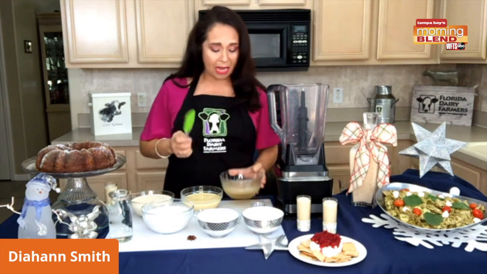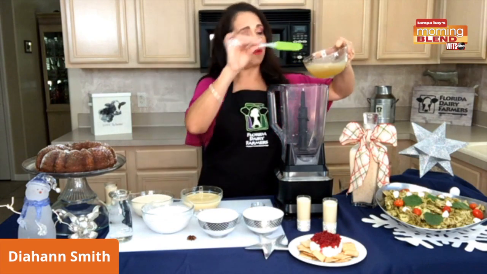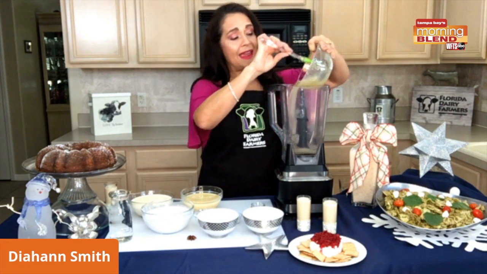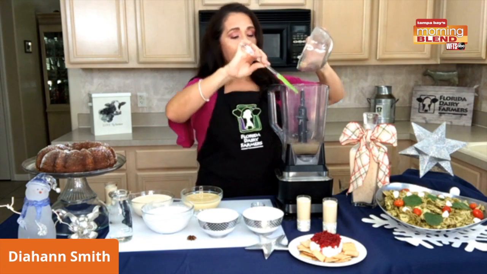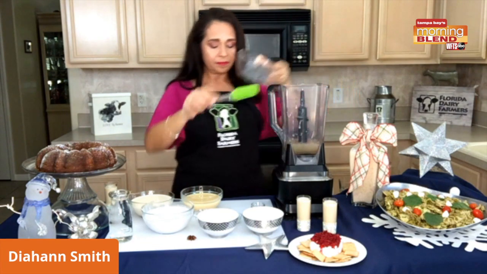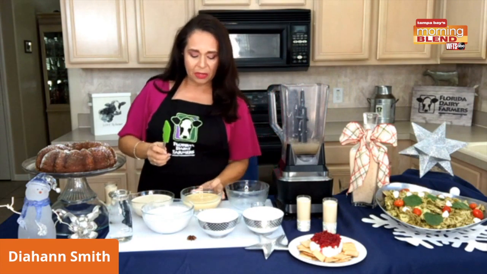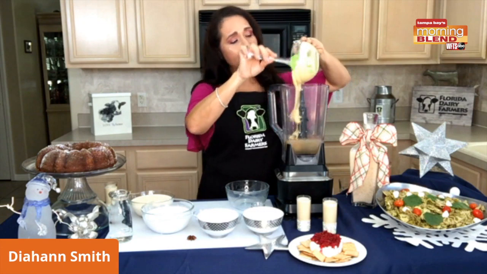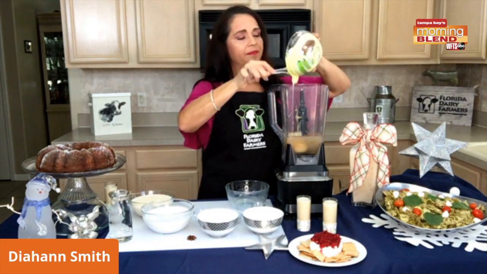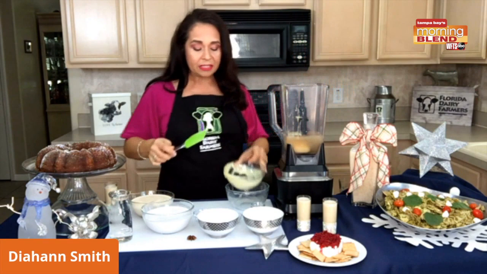This is a recipe I learned from my mom, so I want to share it with you guys. It is a can of coconut cream. Here we go, the Coco Lopez that I use. And then we have a can of condensed milk. In addition to that, we're going to add a can of evaporated milk.